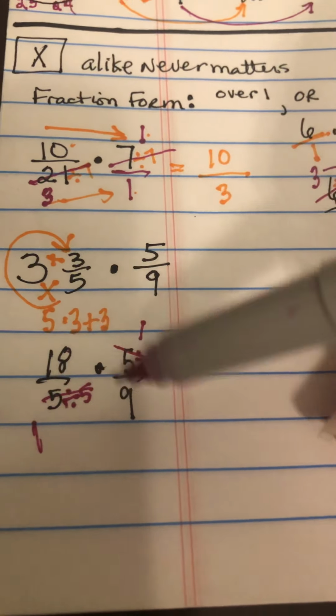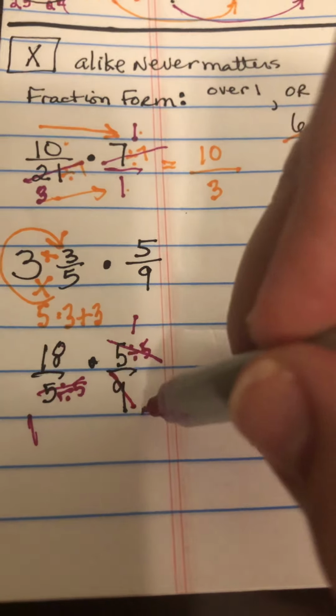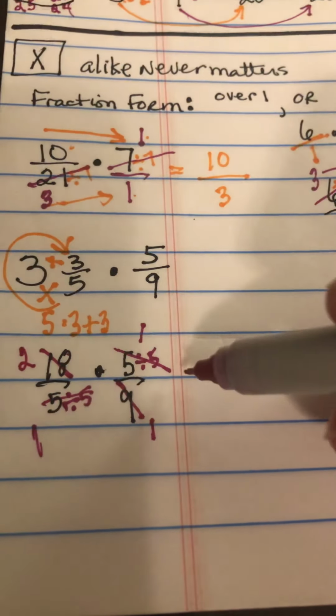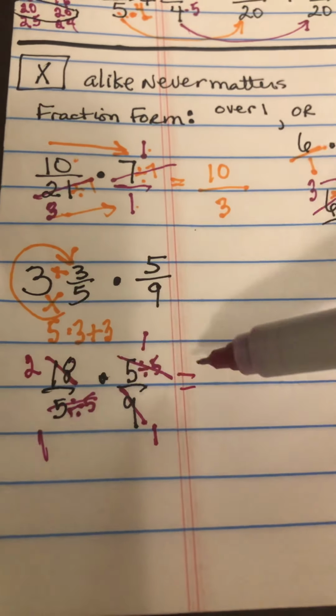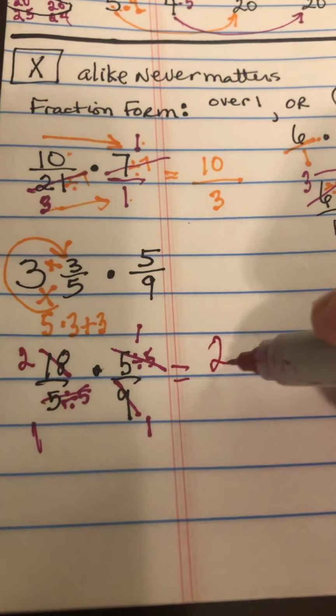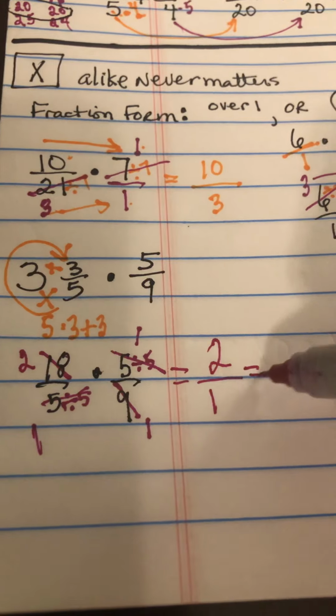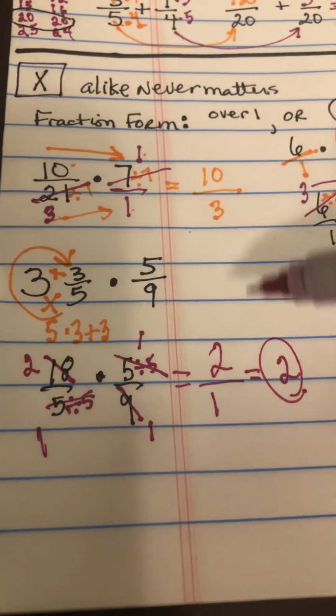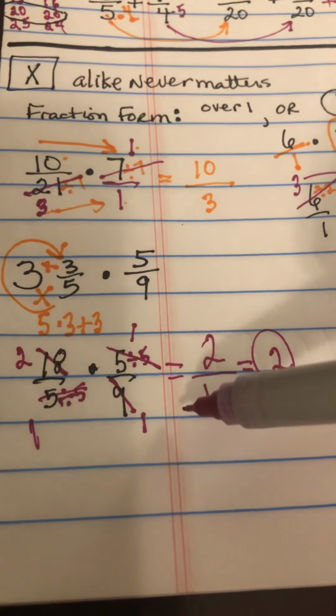These two have a 9 in common, so if you pull a 9 out of here, you get 1, and a 9 out of here, you get 2. So now if you multiply across the top, it's 2 times 1 and 1 times 1, which gives us a 2. Now that's so much better than if you had multiplied first.